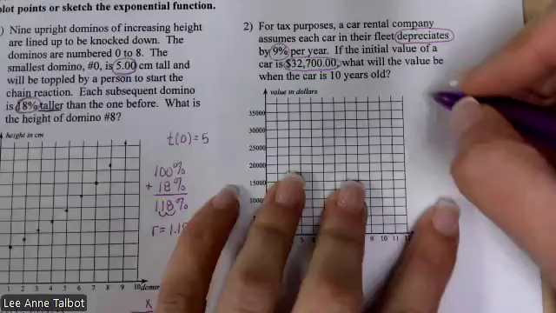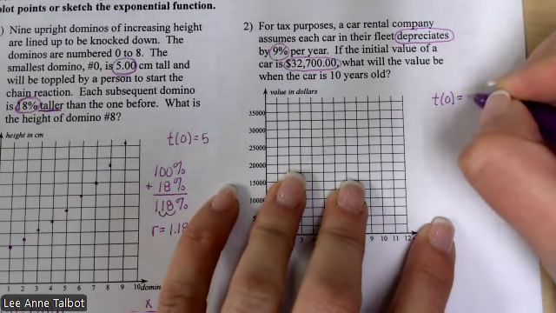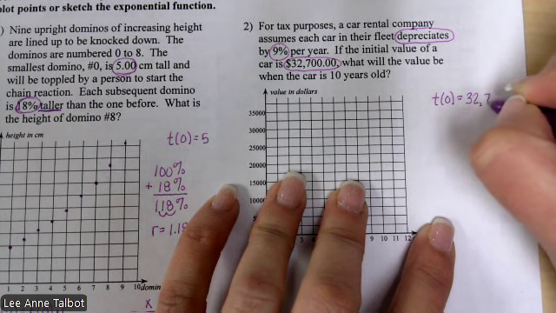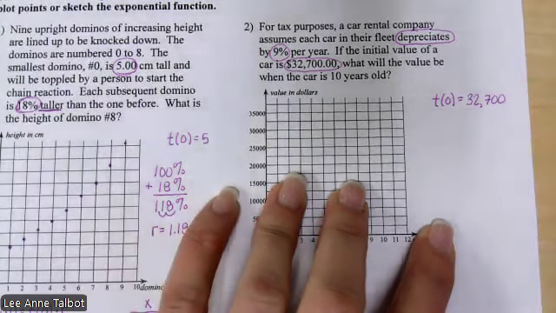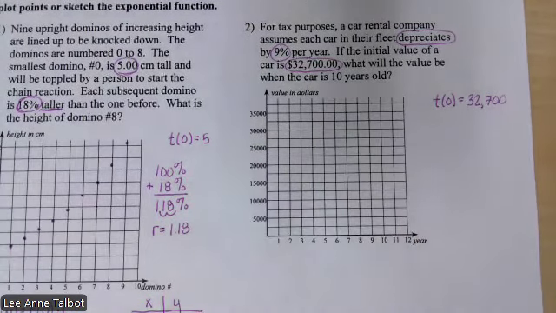Okay, so first term is 32,700 because it says that's the initial value. And then for R, it's a percent, so we have to do the percent thing, but depreciates. What does depreciate mean?